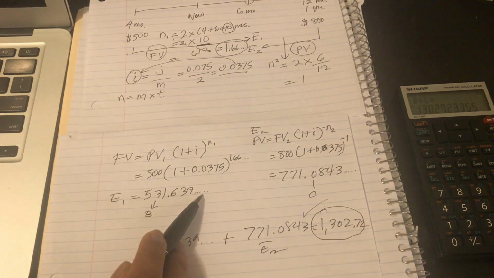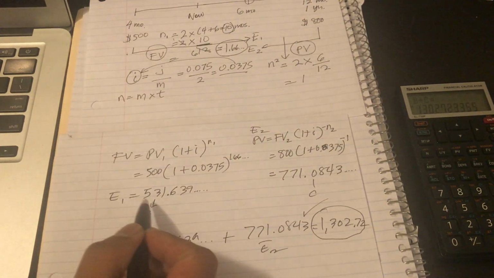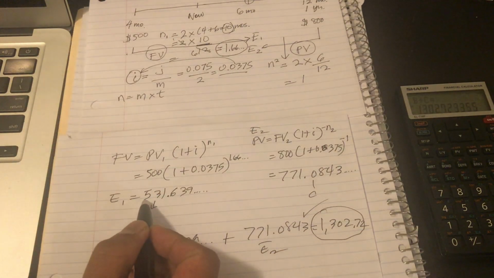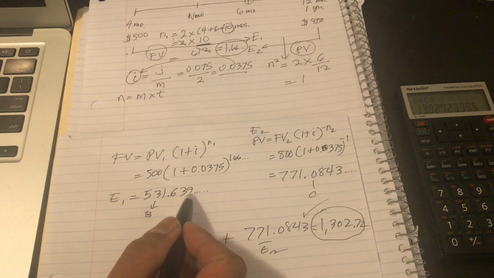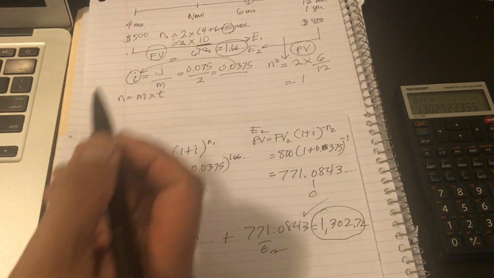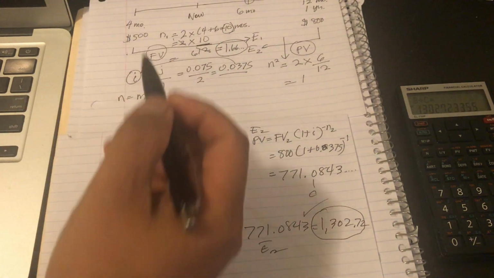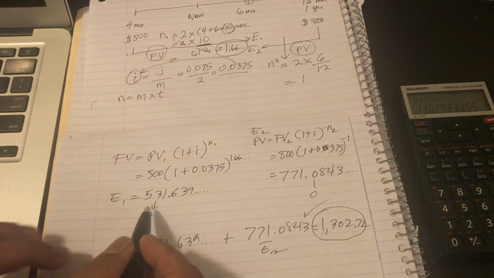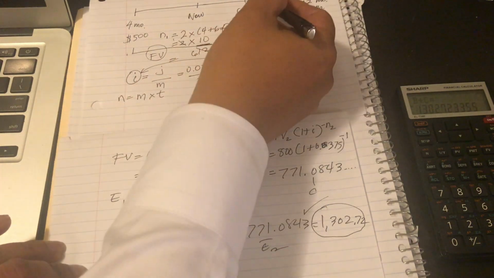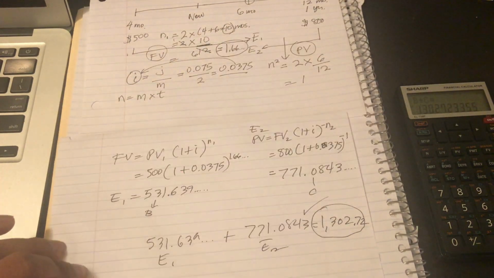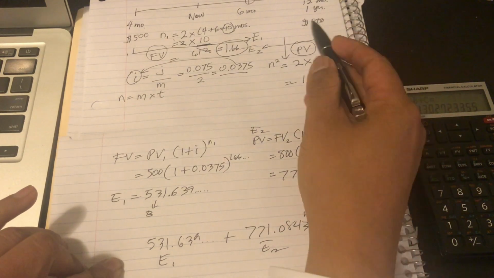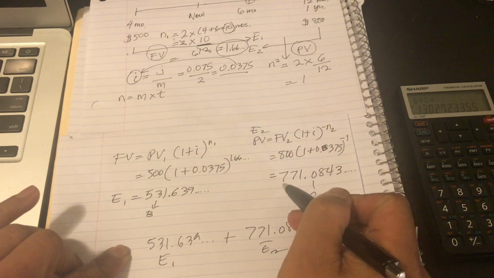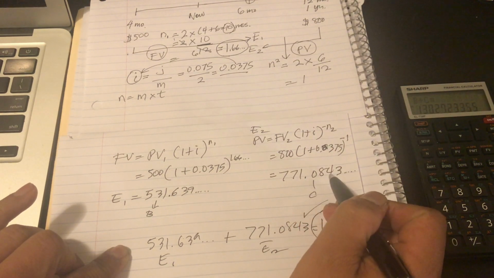What does that mean? That means in 10 months, it can grow at this same interest rate from 500 to 531.639. You could put it another way. These two are equivalent because the $500 4 months ago has the potential of becoming 531 at this exact point here, right? And this 800, if you discount it at the same interest rate, it will become 771.843.